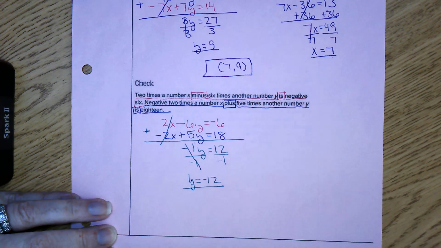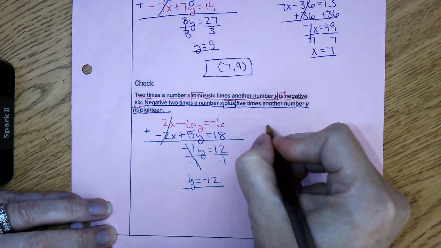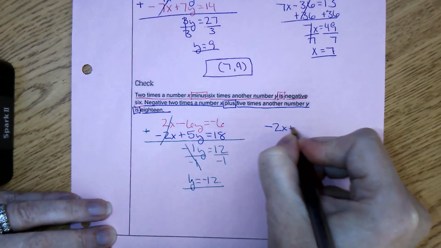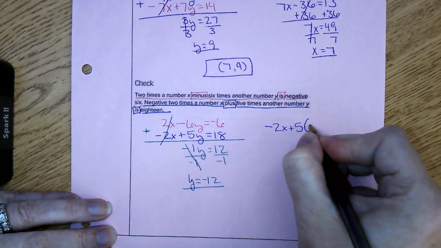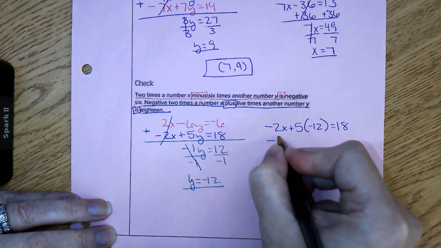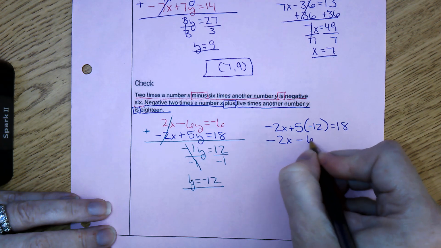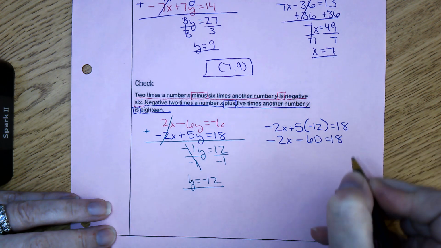We found our y. Now let's find our x. We can use either equation, does not matter. I am going to use the bottom one. So minus 2x plus 5 times the value of y, which is minus 12, equals 18. So minus 2x minus 60 equals 18.